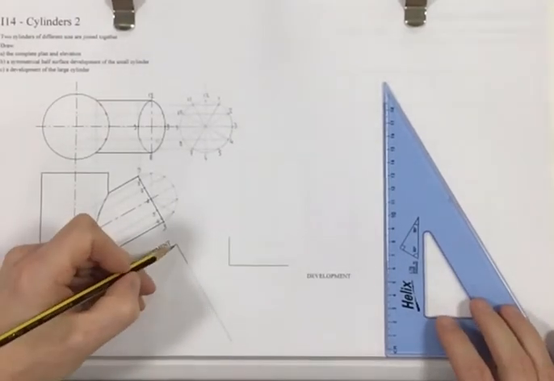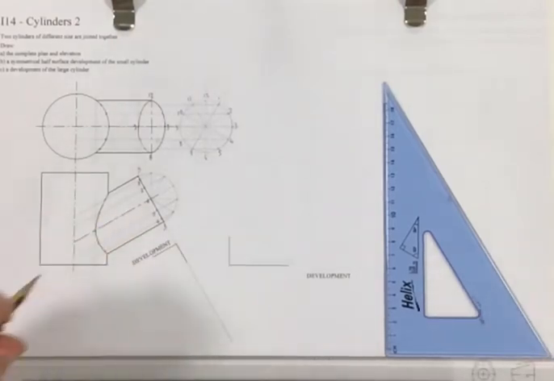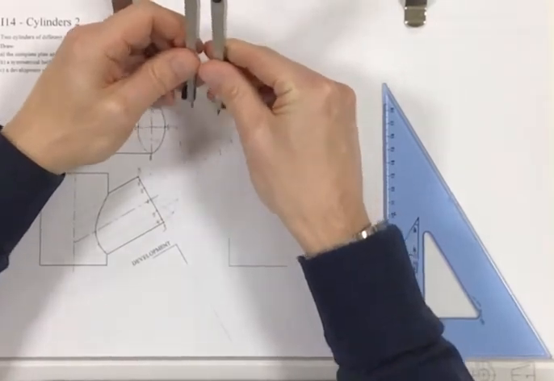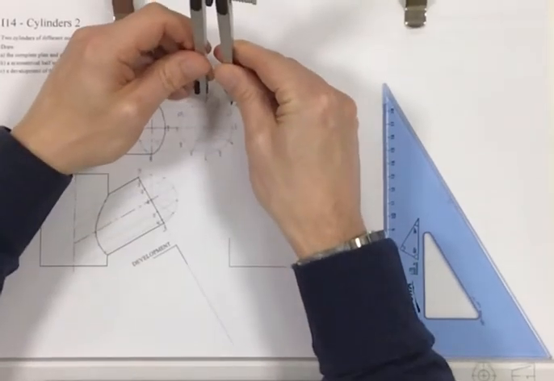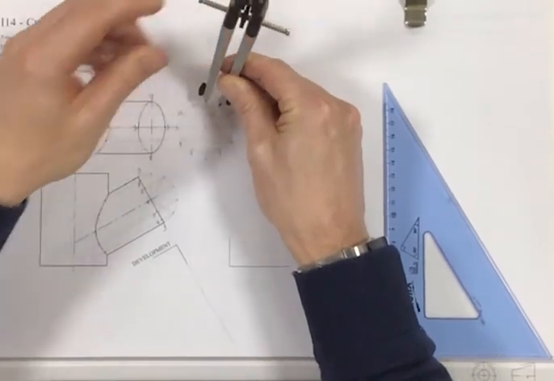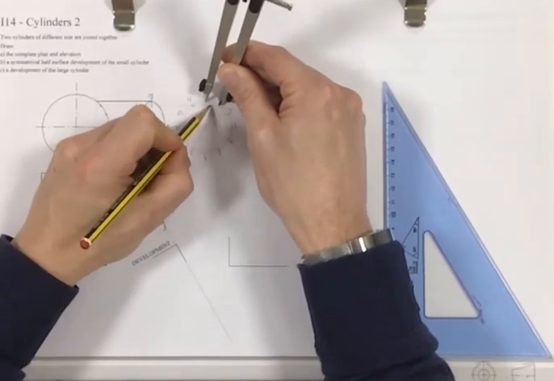Okay, so in terms of stepping off the correct sizes, what we need to do is refer back to this cylinder, or indeed this one, it doesn't really matter, but I'll use this one here. And we're looking to just measure the distance between, in effect, one side of the cylinder.